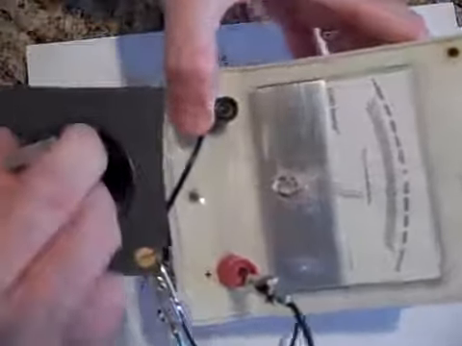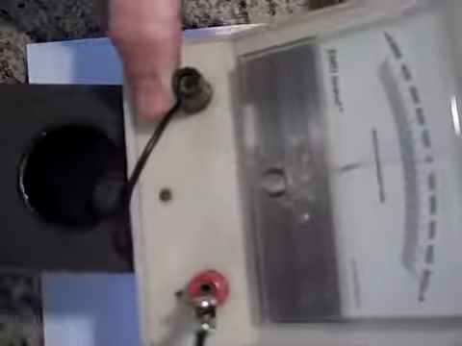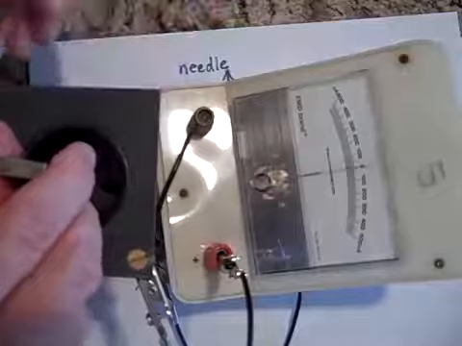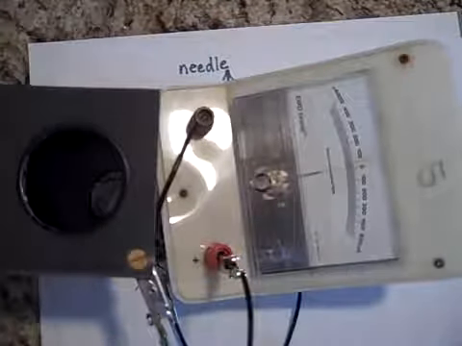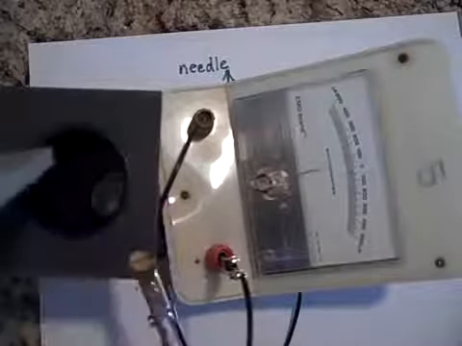I don't know if you can see that very well, but the current is flowing in there. Notice that just having the magnet by the wire doesn't do it. You need a relative movement there to get that to happen. Okay, so that is just a demonstration of Faraday's law.